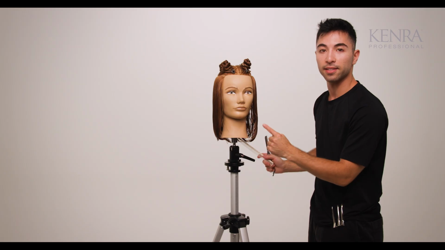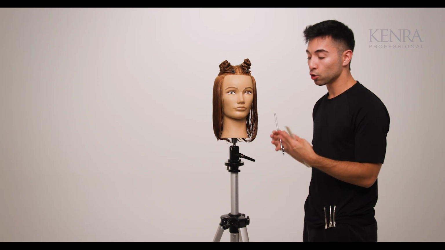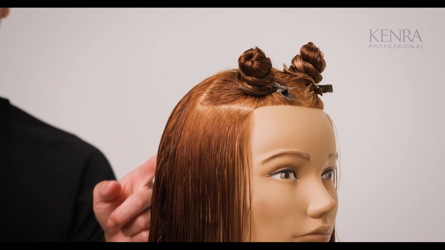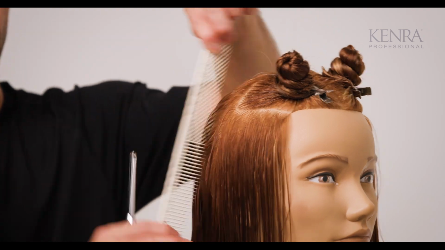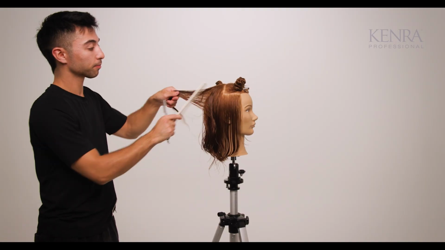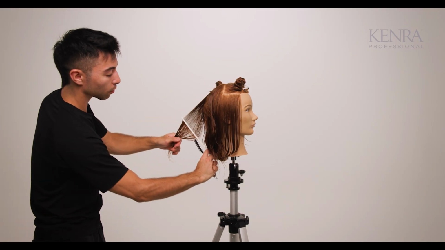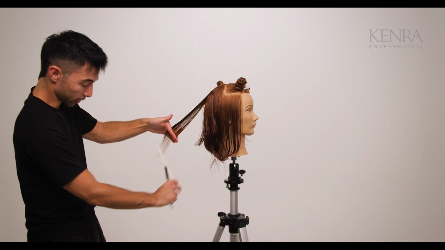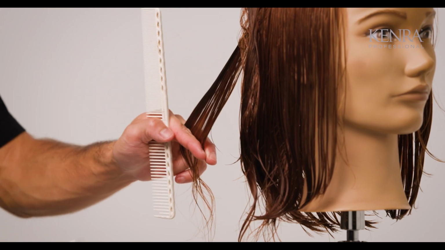Great. Now you can see these little layers starting to pop out. They're face framing, it's beautiful, but it's not super drastic or dramatic. Now we can move on to the top. For the top sections, we're going to take pie-shaped sections. We're going to continue the line of graduation that we created at the bottom. So hold the hair straight out of the head, pull it down to 45 degrees, and look for the guide for your layers. Once you found the guide, you can graduate the hair.